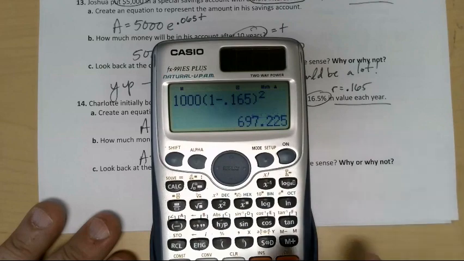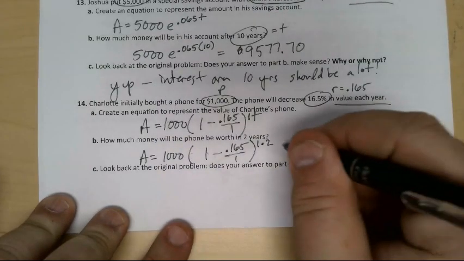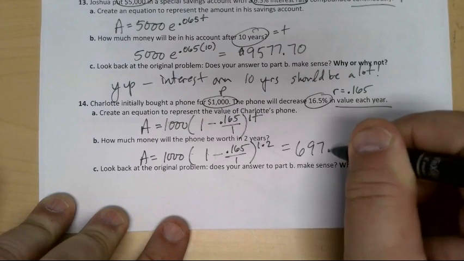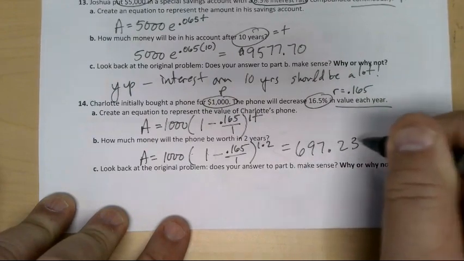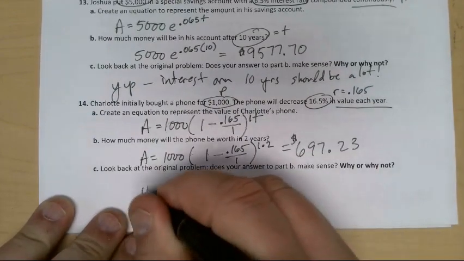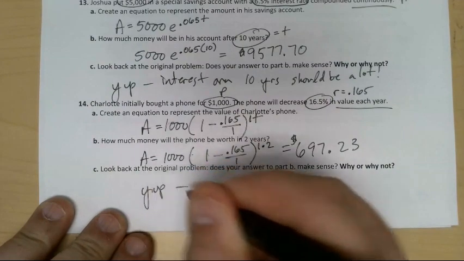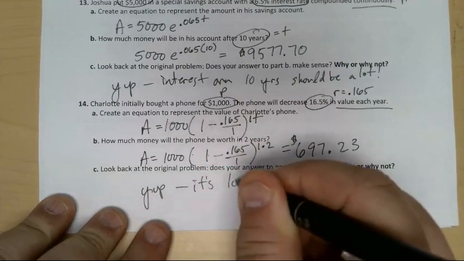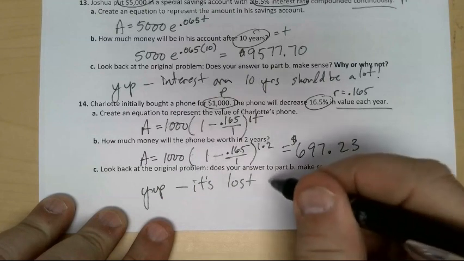there we go, 697.225. So 697.225, which is going to be 23. And I say, yep, it's lost value.